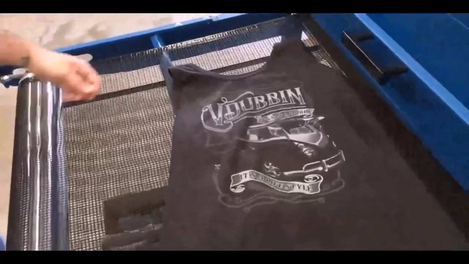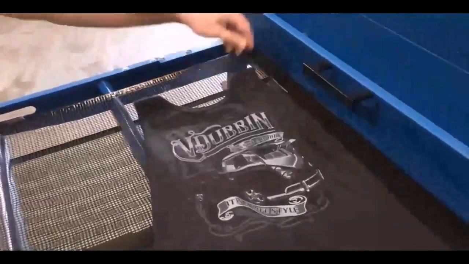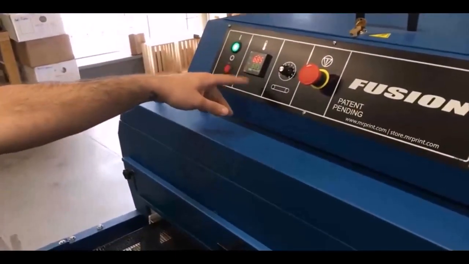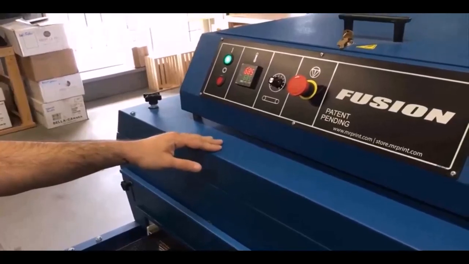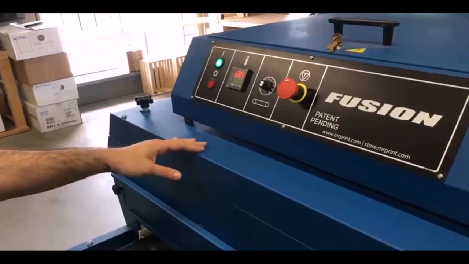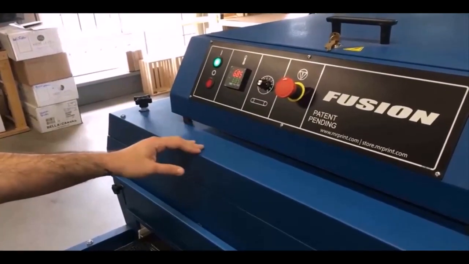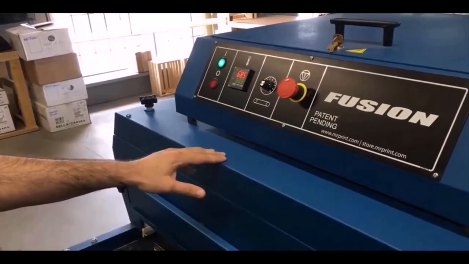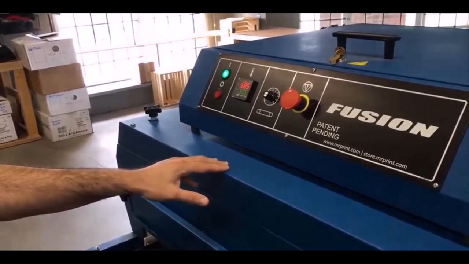Set it here, send it on through. Take a look at the digital settings on the conveyor. We've got it set at 685, which for the temperature of the ink, it's only going to reach about 325, 345, and then we've got it set to 1. And for us, we've got it timed. That's pretty close to 3 minutes in the conveyor.